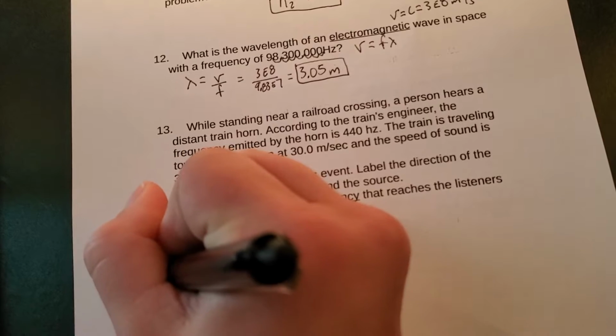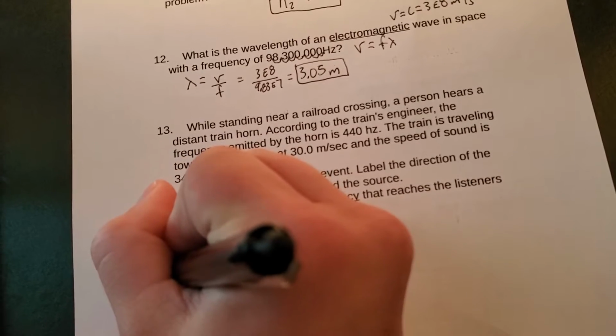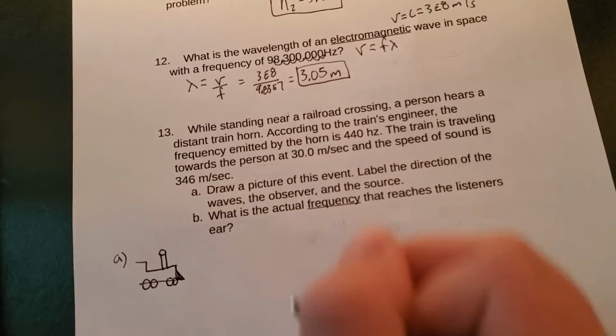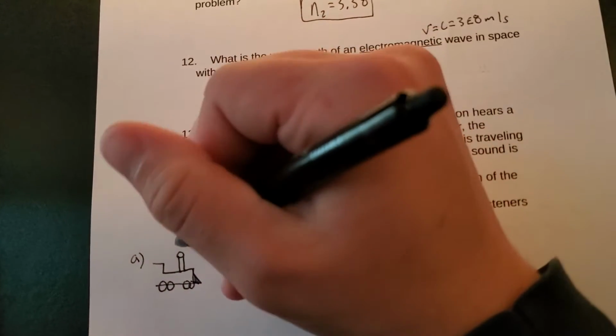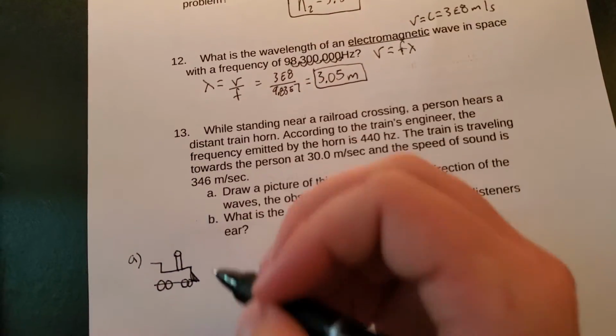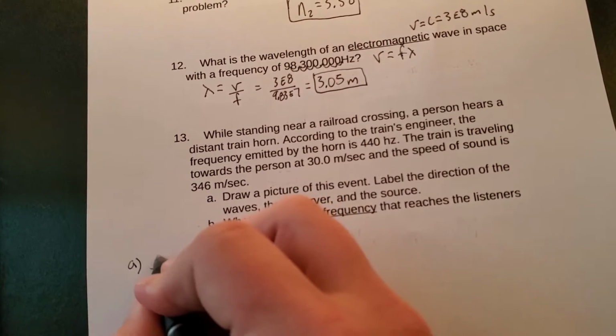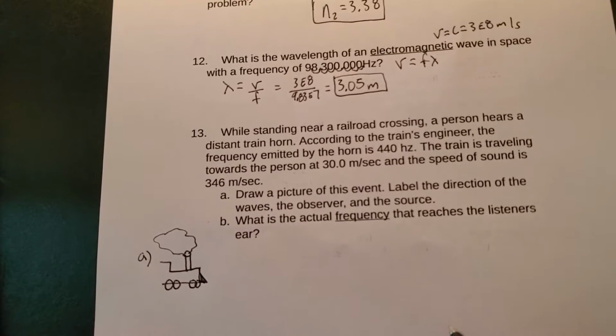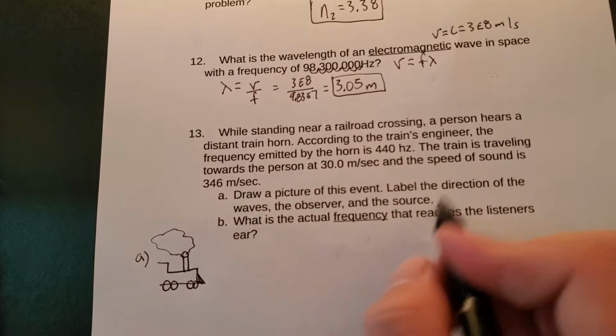There we go, the front of a train. That sort of looks like a train. We'll draw some smoke billowing out just so we can give it some flavor. And it is playing out a horn at 440 hertz.